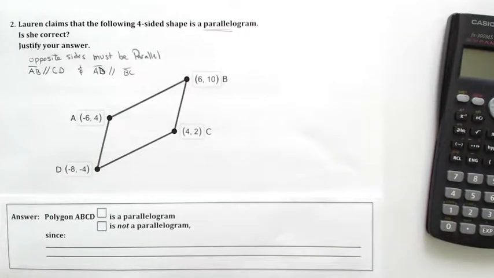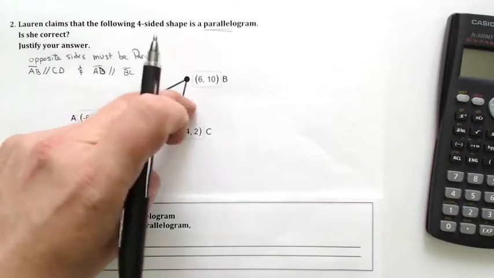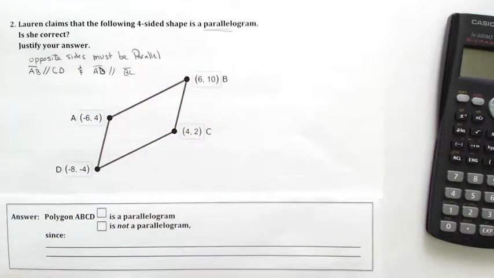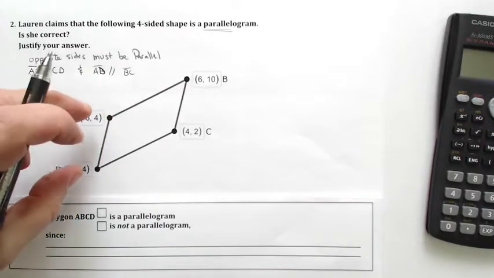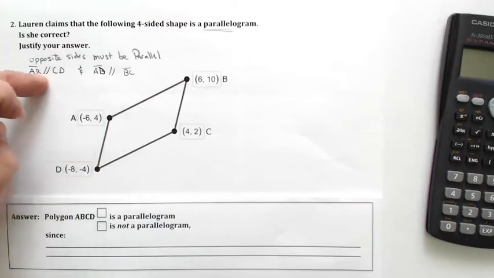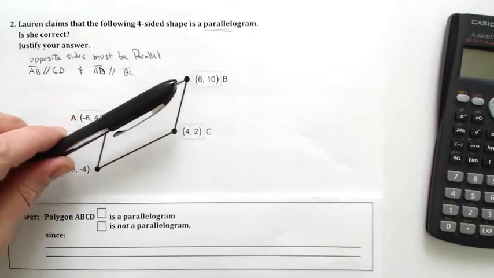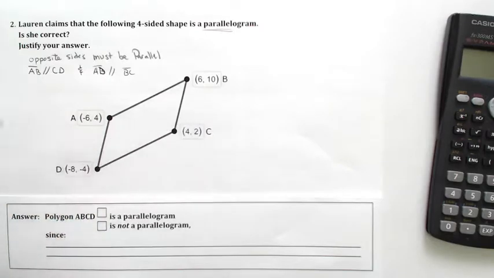So the way to do that is to determine the slopes, right? If we know that this slope is the same as this slope, then we know that they're parallel lines. And if we know that this slope is the same as this slope, then we know that they're parallel lines. So it's really just a question of using that slope formula. So the first thing I'll do is I'll take a look at the longer lines here, AB and CD. And I'll see if AB and CD are parallel to each other.